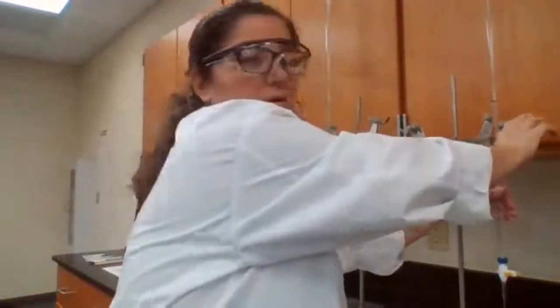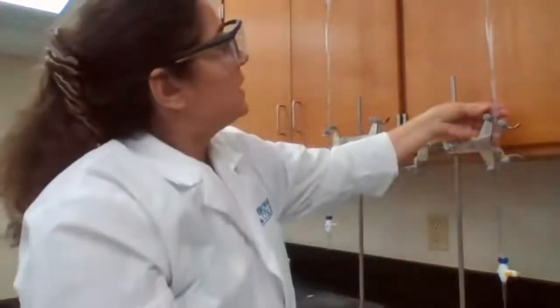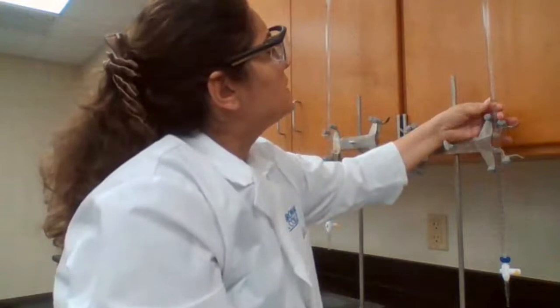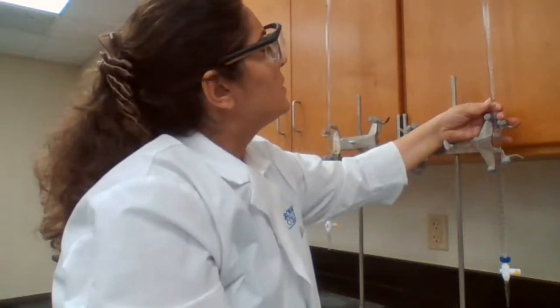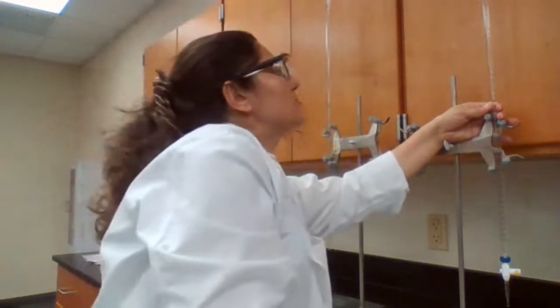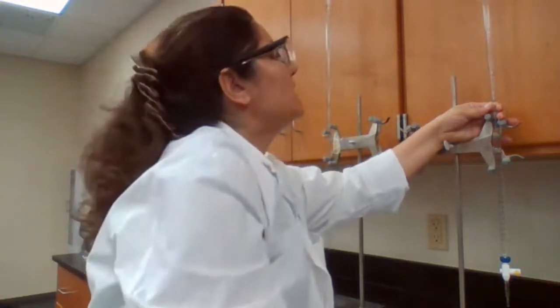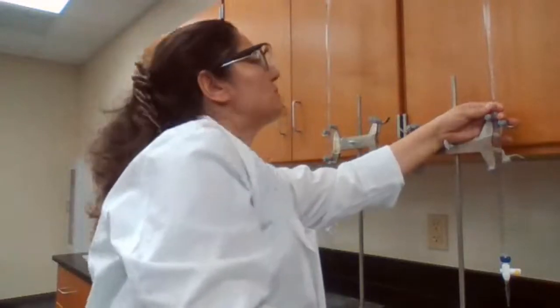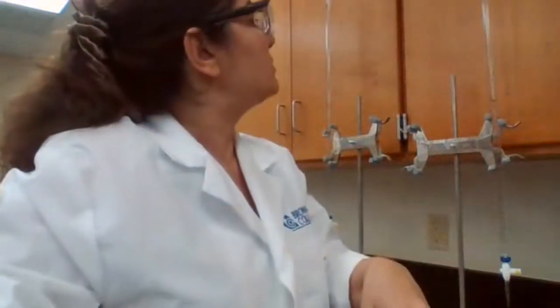Number 4 is another burette, and the number is 23.56, between 6 and 7. So it's about halfway between 0.6 and 0.7, so I'm going to record it as 23.65.